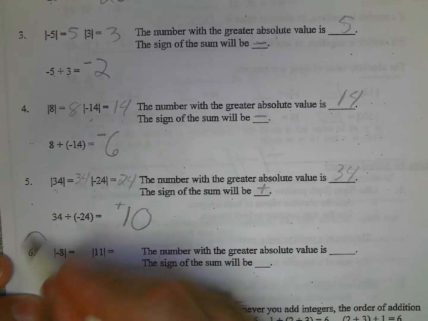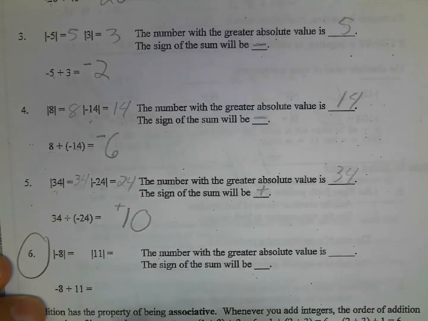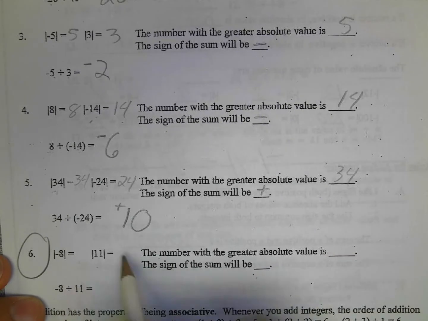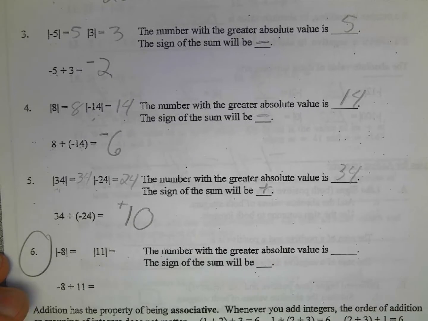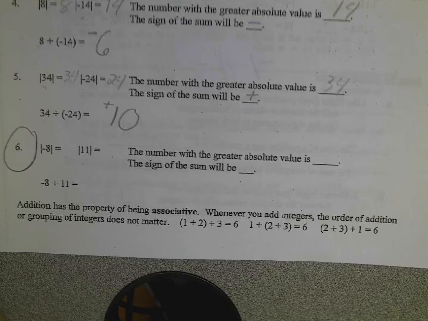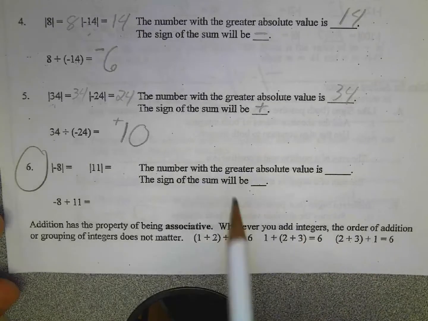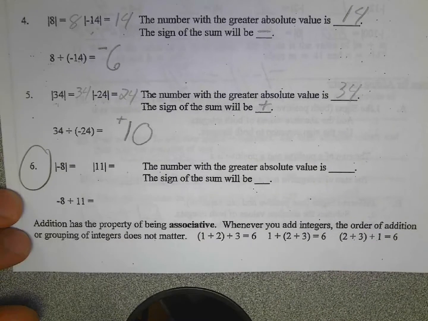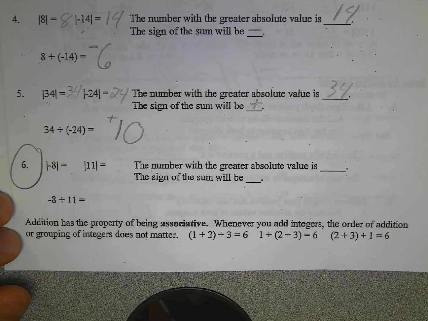I want you to do 6. Call me over and let me check it out. I want to see everything, every spot filled out. And if you need help, let me come over, okay? That way I know you got through the notes and everything's looking good. And if you need me to re-explain, call me over.